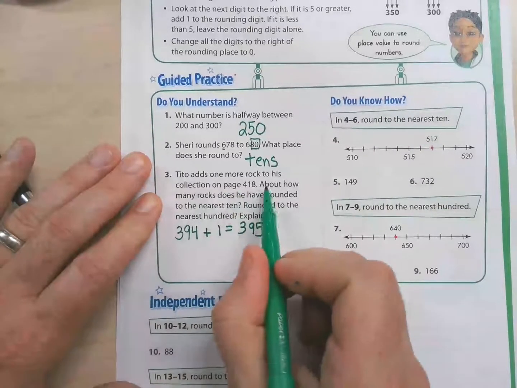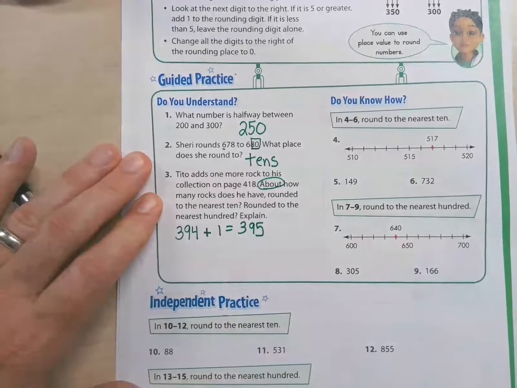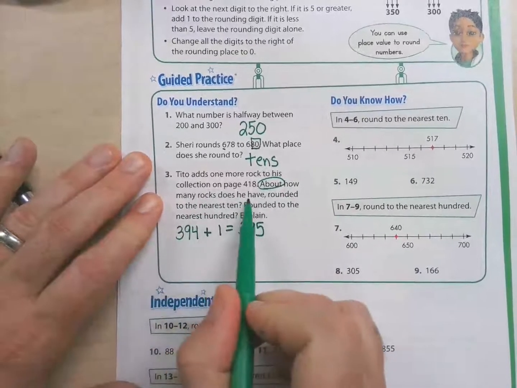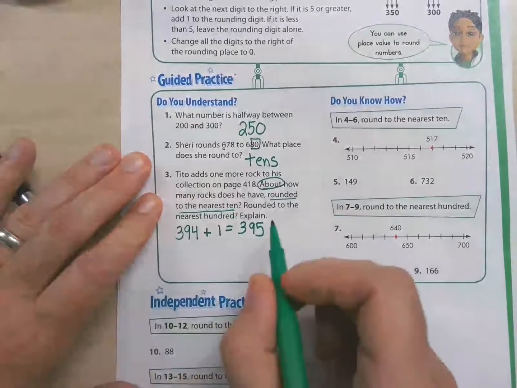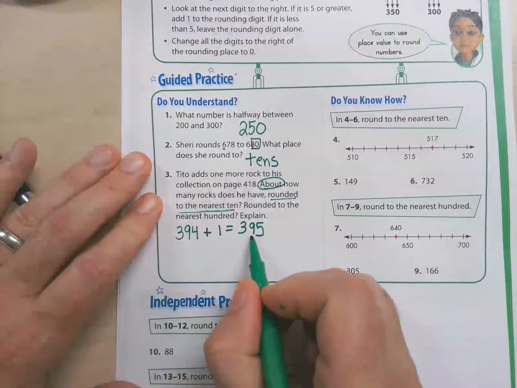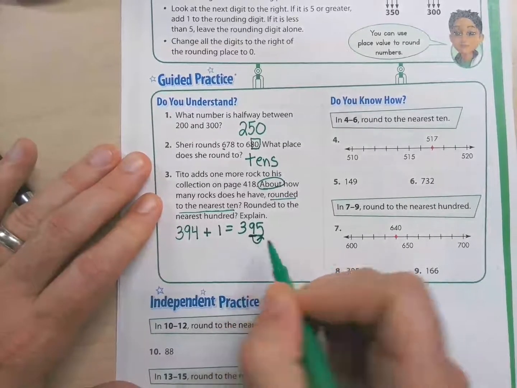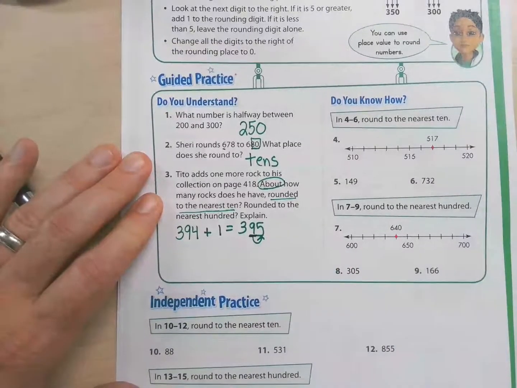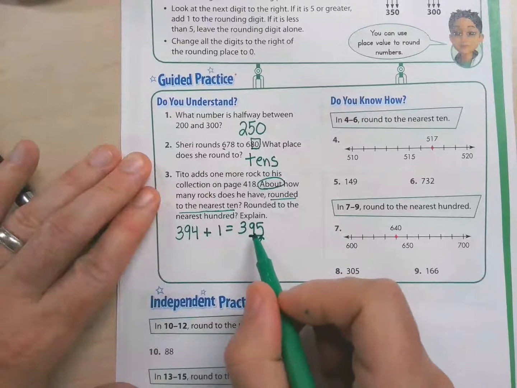Okay, let's go back into the question. About, we see the word about, that tells me to do rounding. About how many rocks does he have rounded to the nearest 10? So rounding to the nearest 10, we underline the tens place and look next door using that rounding roller coaster, using a number line, or just using the strategy of what I know. Well, what happens when we have a 5 next to the 9?